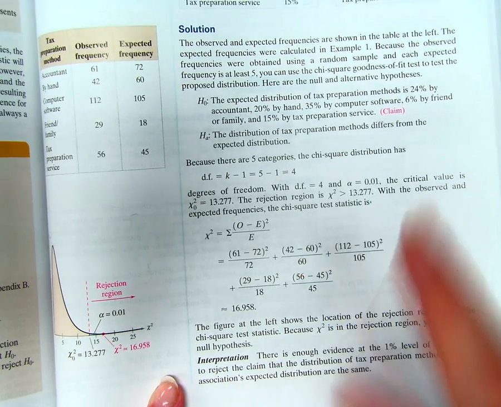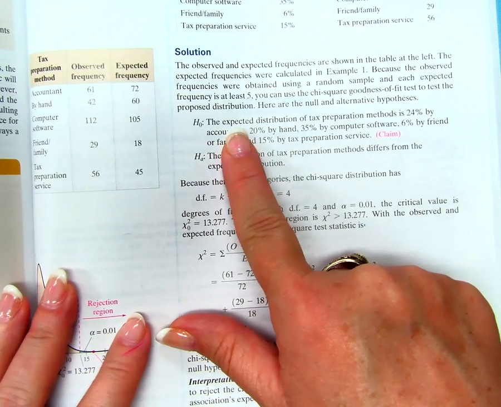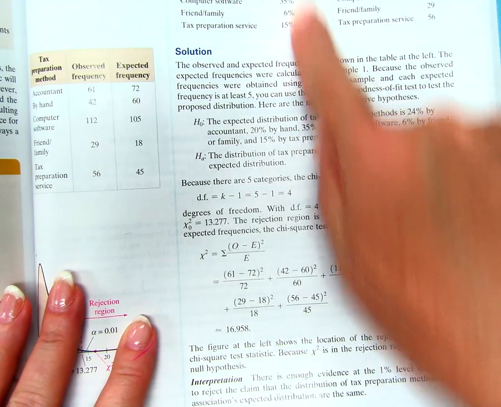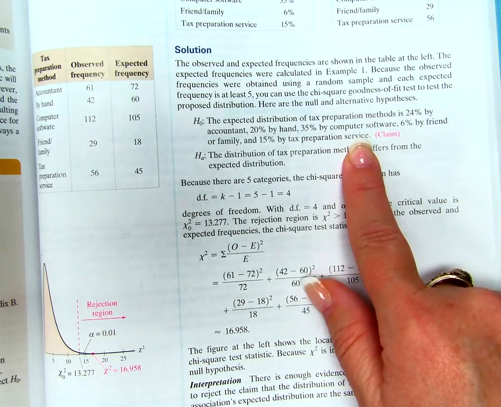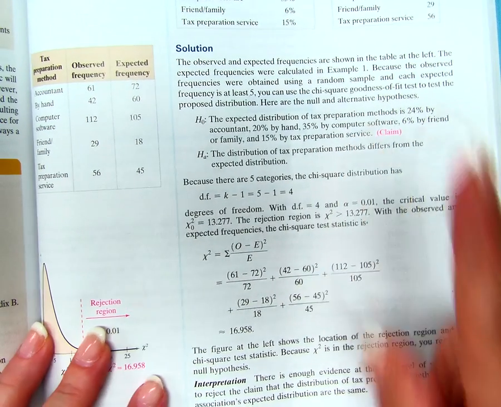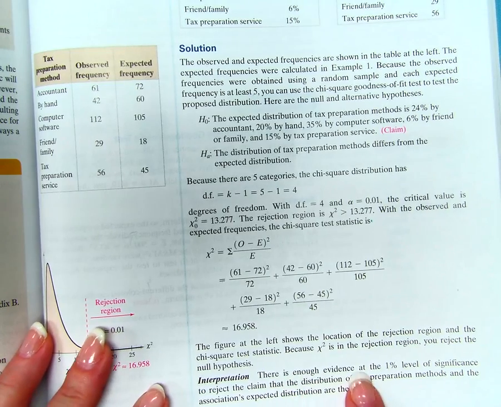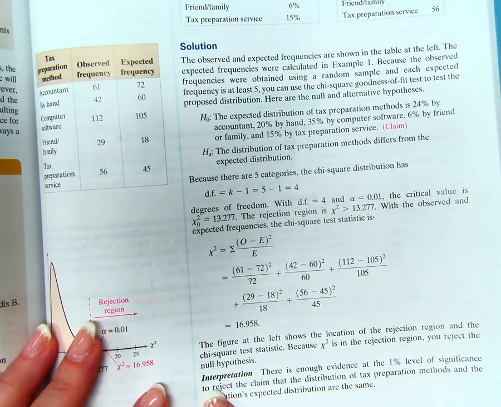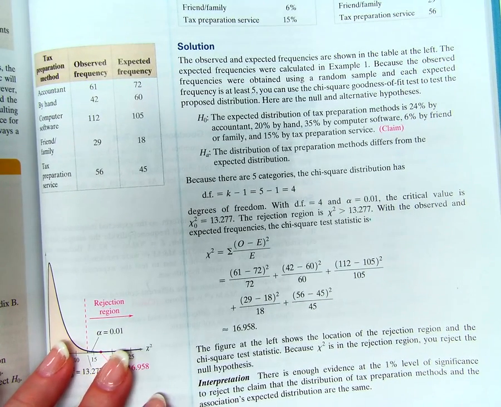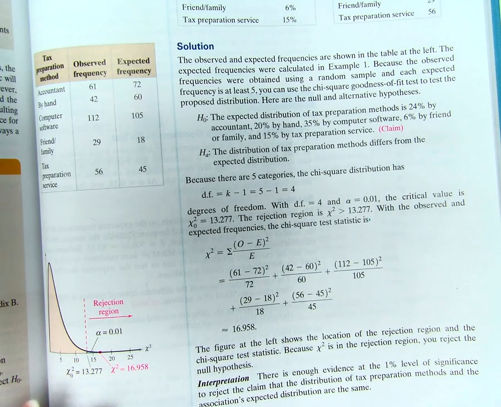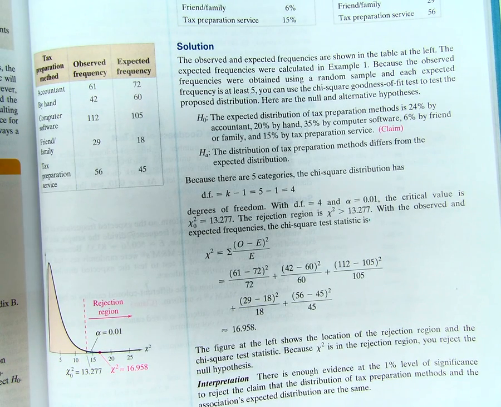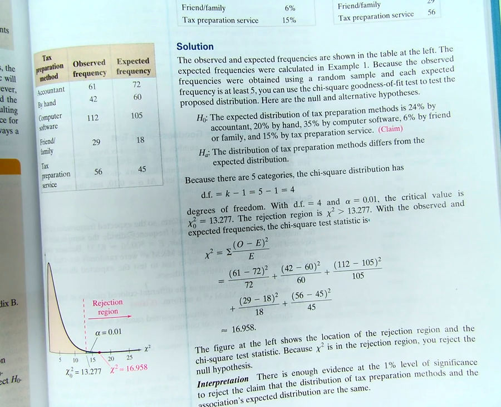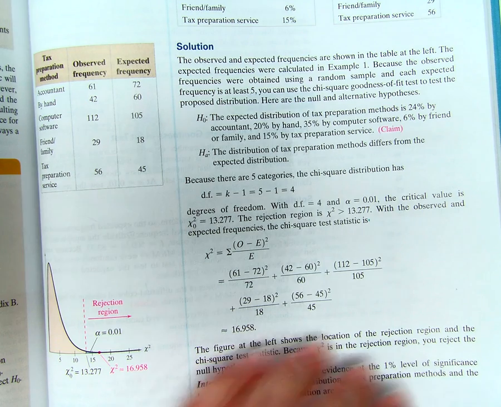So, do you remember what our null hypothesis was? It's that these things that they said were the claims. Okay? Well, there is enough evidence at the 1% level of significance to reject the claim that the observed distribution and the expected distribution are the same. Okay? We reject that claim that they're the same. Does that make sense? Okay.